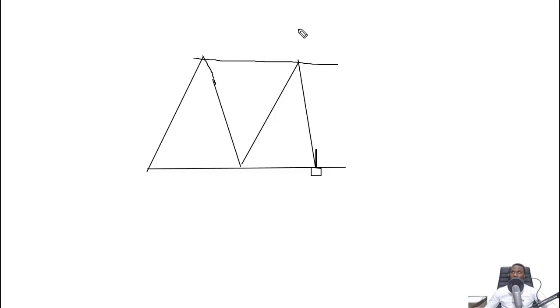Once you can figure out, maybe for example, this kind of resistance structure we got right here, if a bearish pin bar formed right here, these are the kind of market you should trade, because there's a previous resistance structure right there. But in the kind of market whereby you can't figure out a previous resistance, try to avoid such a rally.